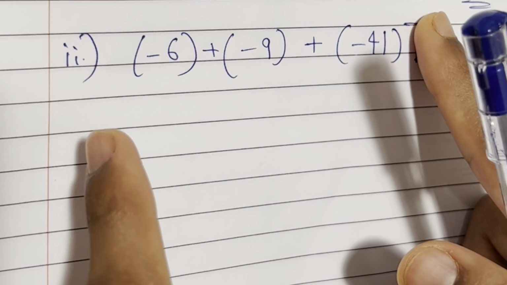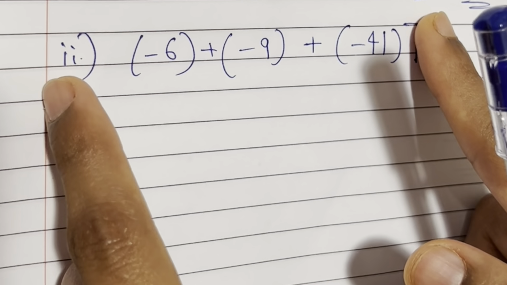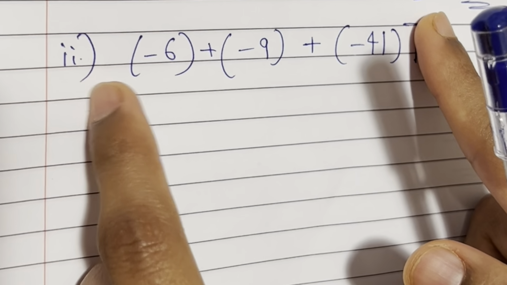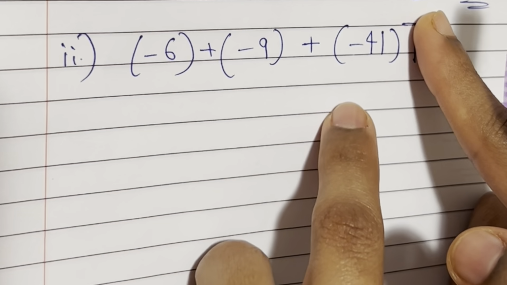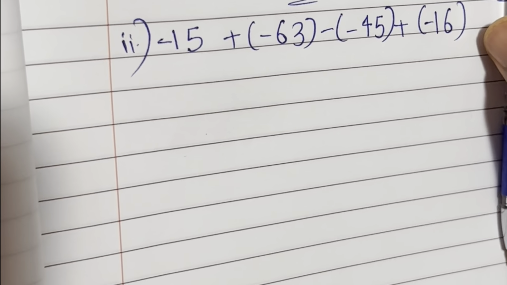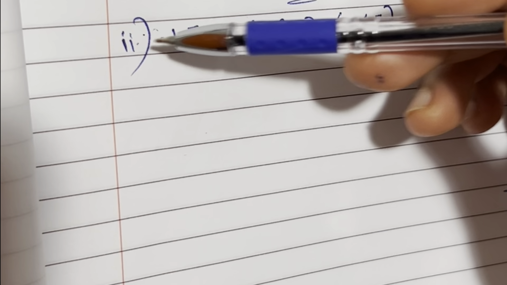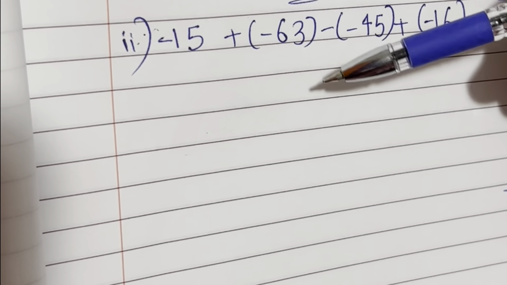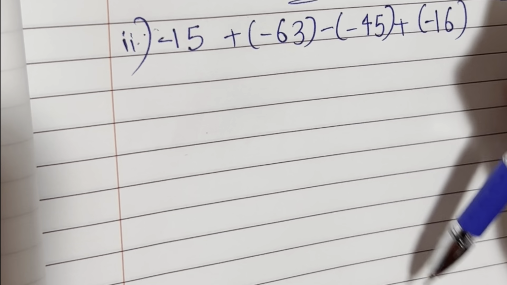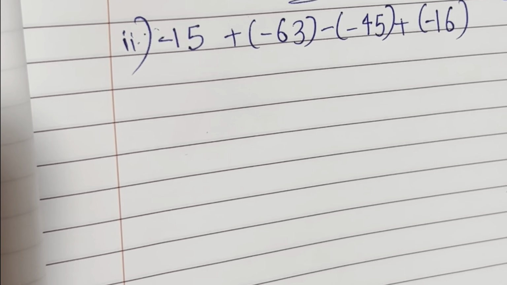Do the 9th question from exercise 1.1. From that, the second question, that is minus 6 plus minus 9 plus minus 41, as homework. The 10th question, simplify. Do the second question from the 10th question, that is minus 15 plus minus 63 minus minus 45 plus minus 16, as homework. Comment down the answer below.